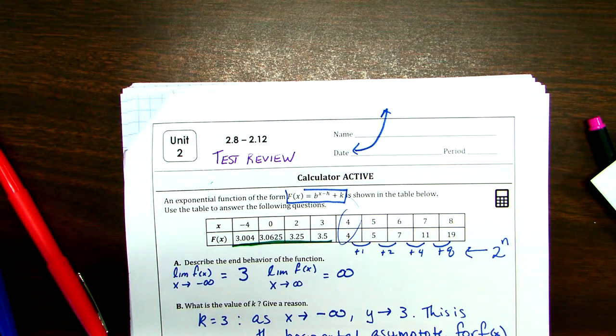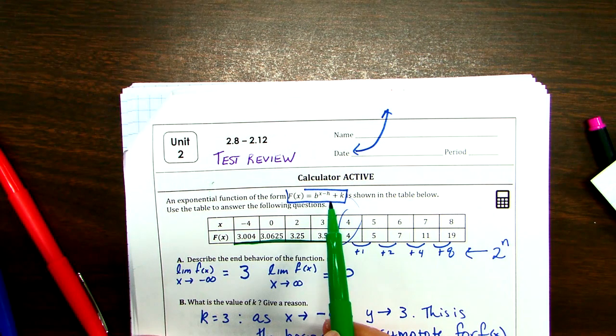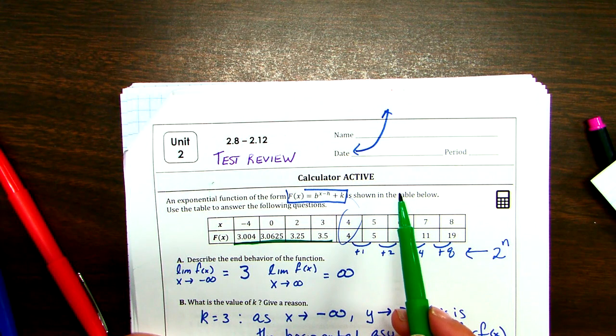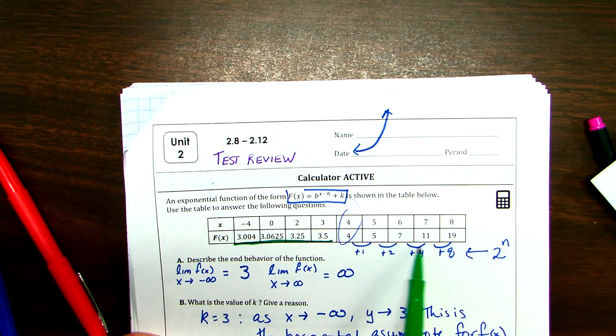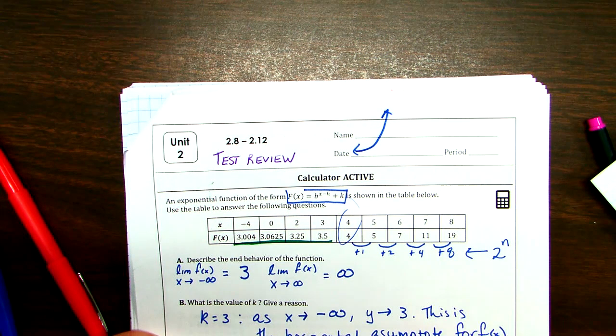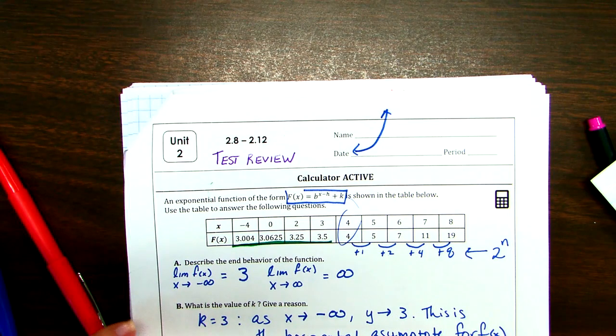When there is no h or k, if it's just b to the x or even a times b to the x, these numbers are super clear to read. It's going to be multiplying by a factor of 2, of 3, of 4. It would be like 2, 4, 8, 16, 32, 64. Multiply by 2, multiply by 2.